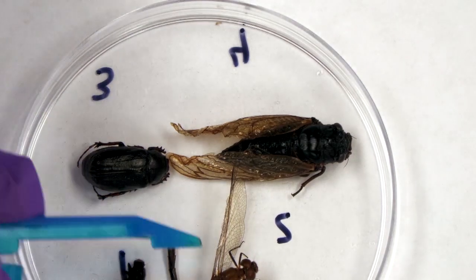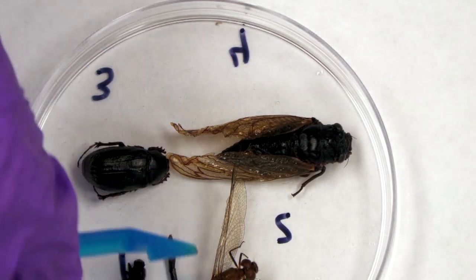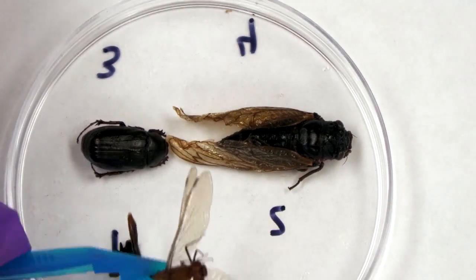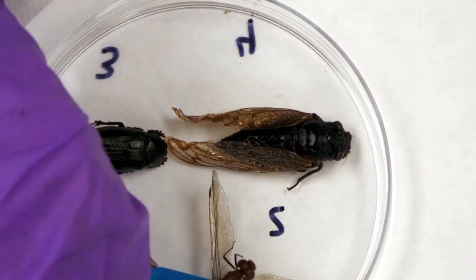Section number 5 is going to be the difference in the thickness of the wings, essentially. In 5A, we have the option of wings membranous, or not hard or leathery, which is what we see here. The wings on this organism, number 2, are not thick, they're very thin.